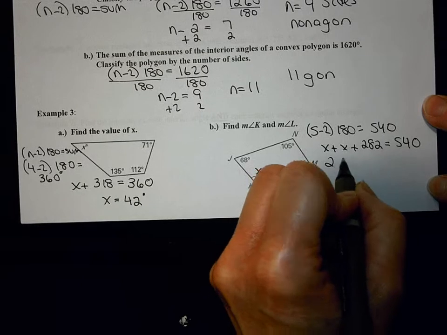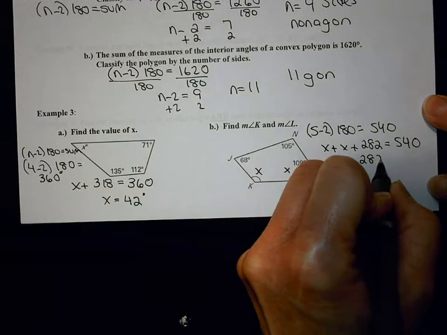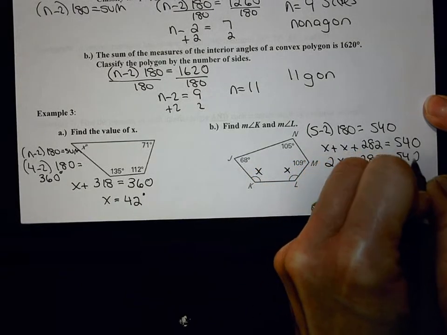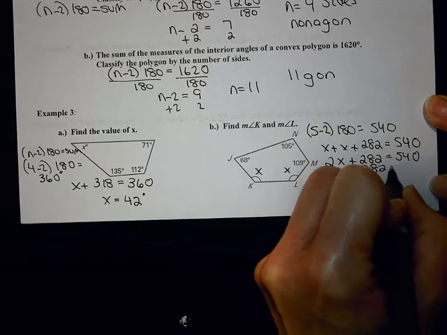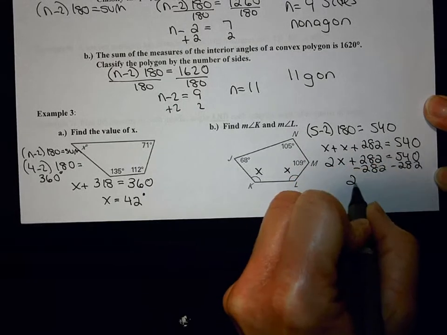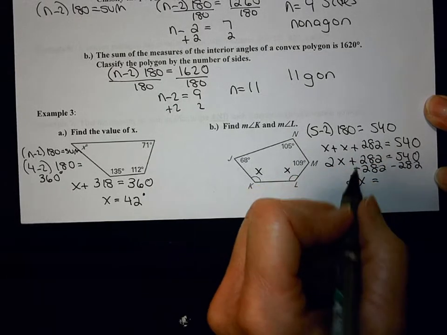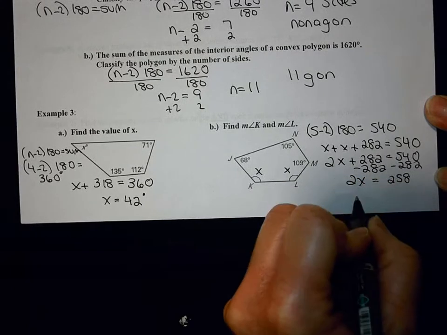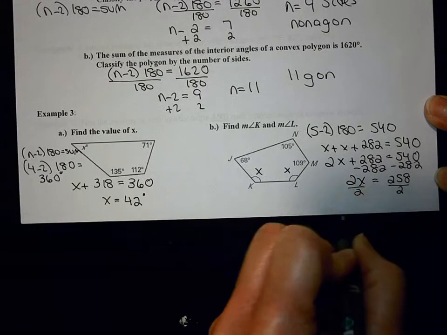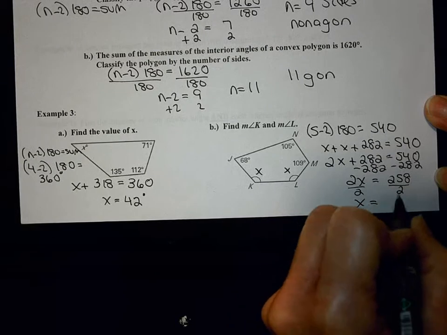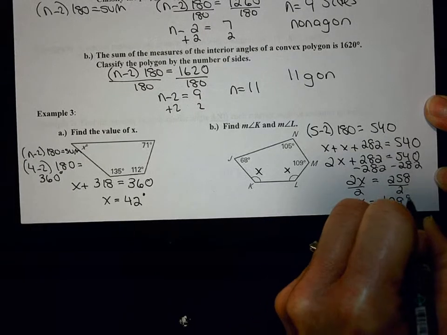Okay, so we end up with 2x plus 282. We're going to subtract the 282. 2x is going to equal 258. Divide by 2. So the missing angles are 129 degrees each.